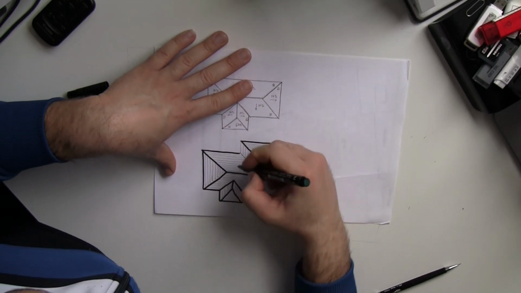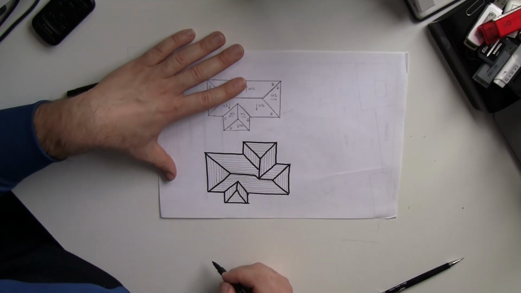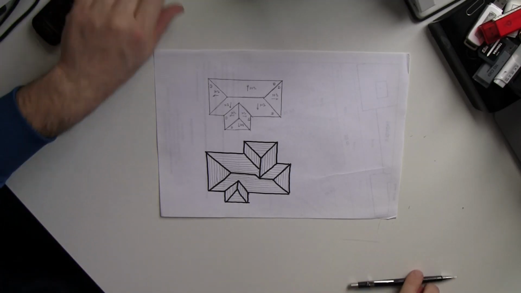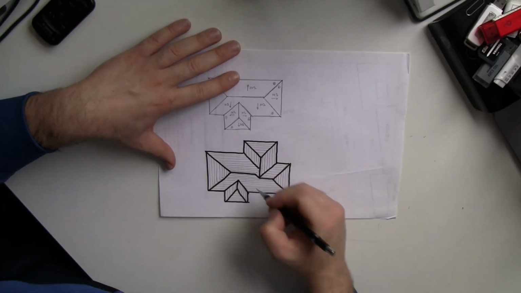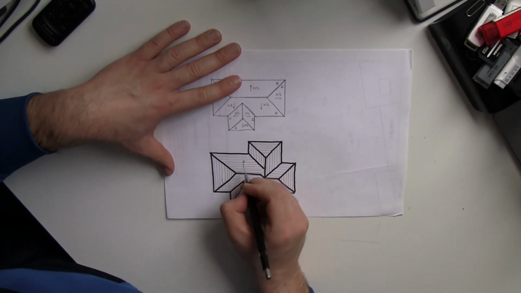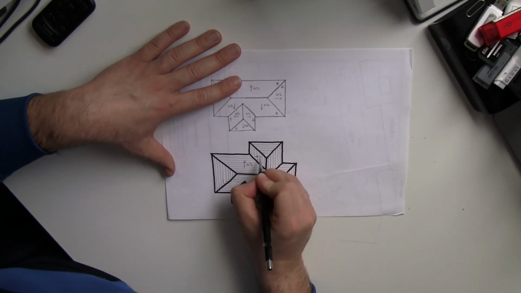Okay, you are just going to connect the triangles to each other. Okay, yes, triangles, or you are going to convert triangles. Okay, so this roof plane is sloped to that direction. This one is sloped to here.